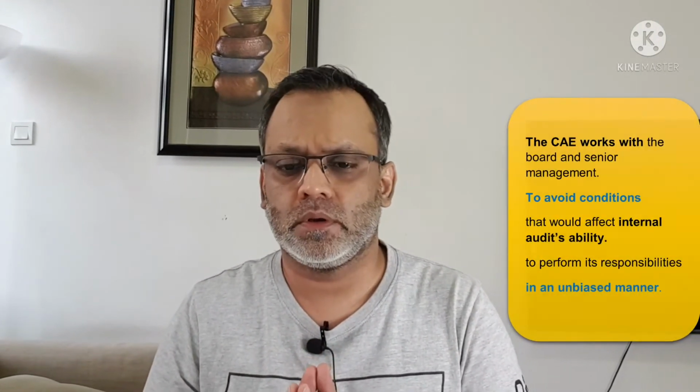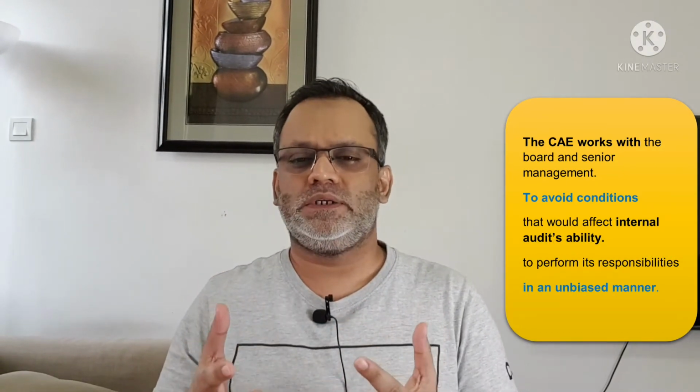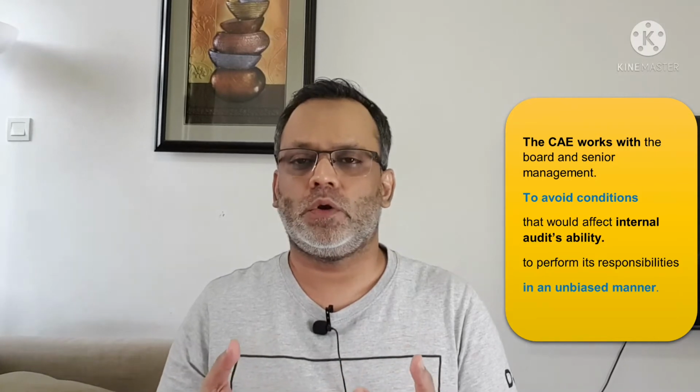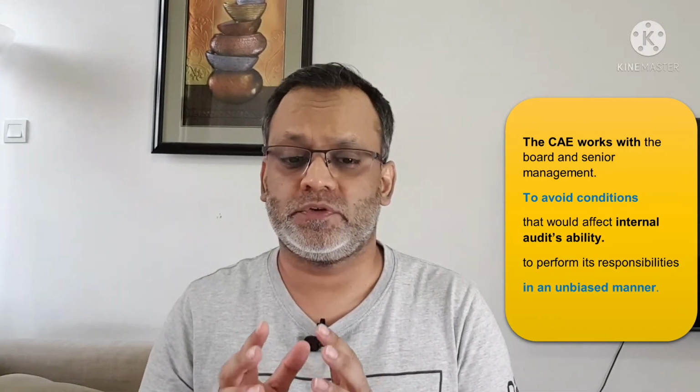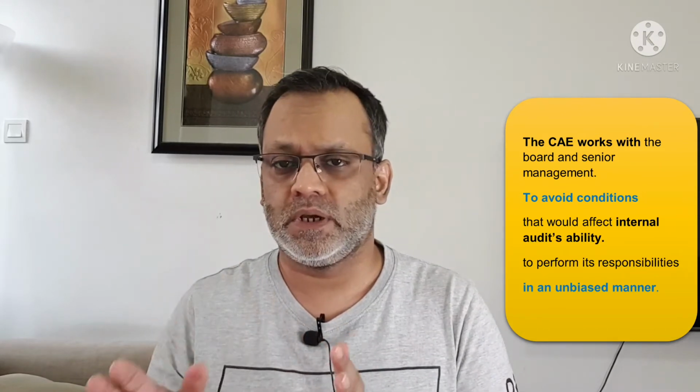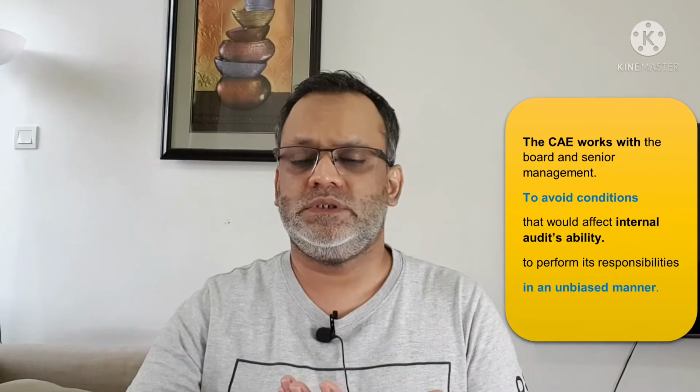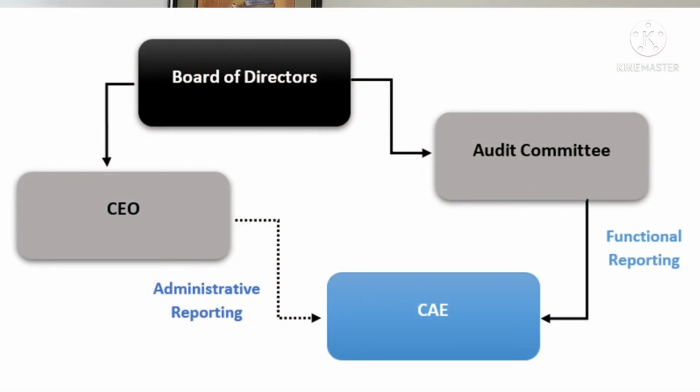As we have learned, the Chief Audit Executive works with the board and senior management to avoid conditions that would affect internal audit's ability to perform its duties or responsibilities in an unbiased manner. The Chief Audit Executive often has a direct functional reporting line to the board and an administrative reporting line to a member of senior management. The reporting line to the board provides the Chief Audit Executive with direct board access for sensitive matters and enables sufficient organizational status.